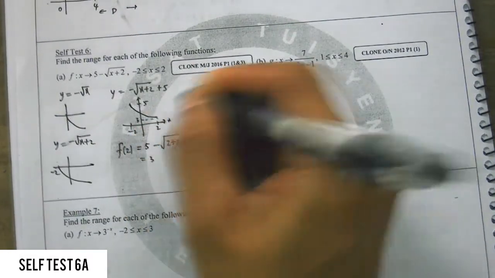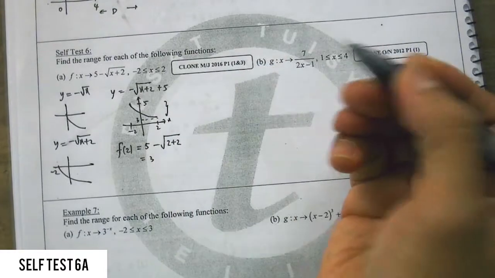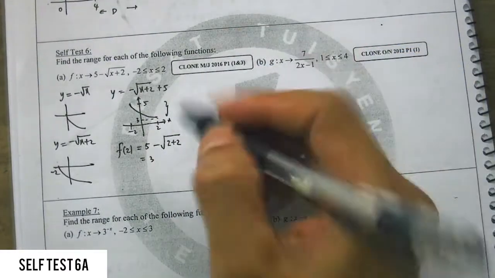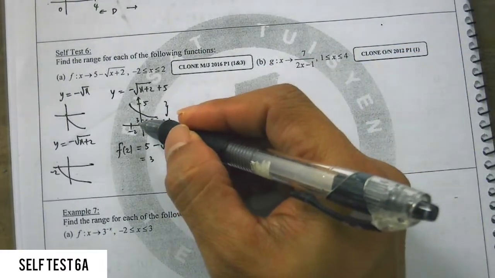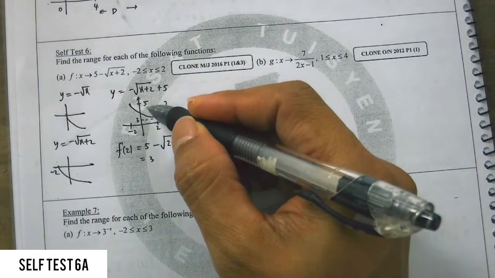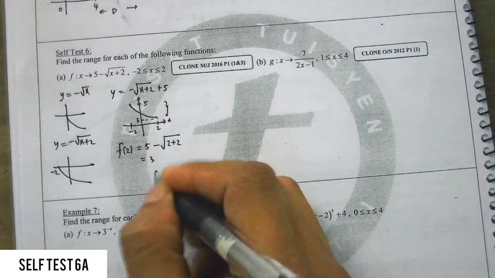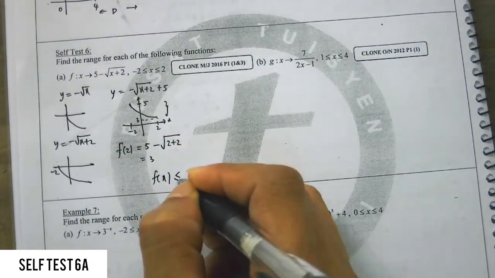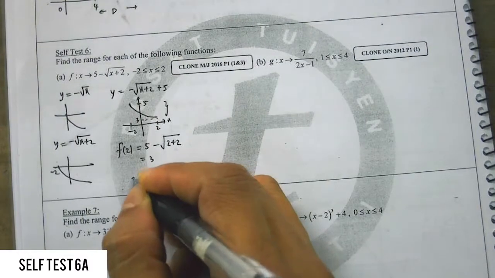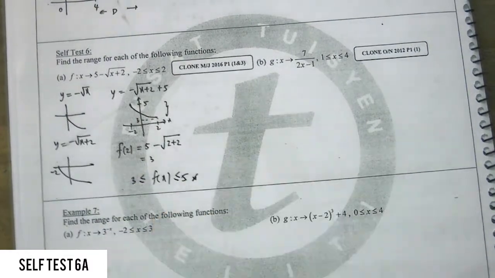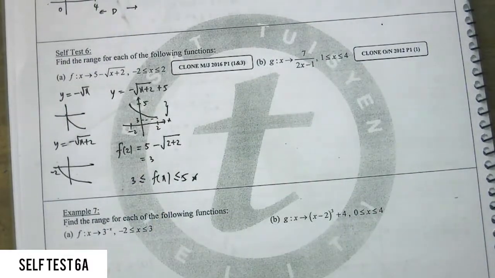So what is your range now? Remember, range represents your y value. The smallest value of y is 3. The largest value of y is 5. So what do you do? You can write f(x) is between 3 and 5.